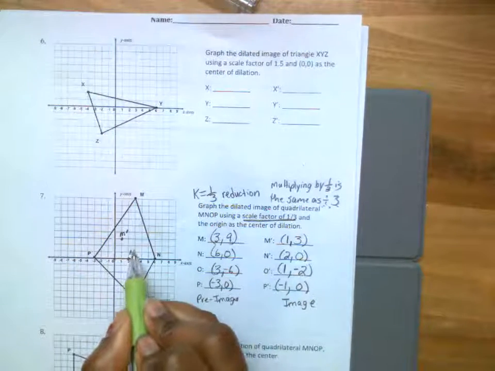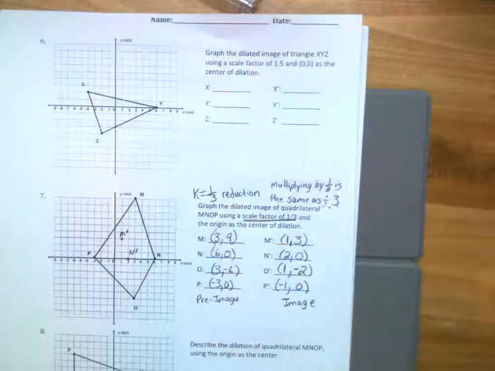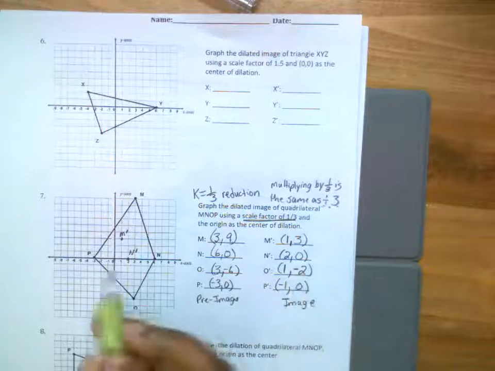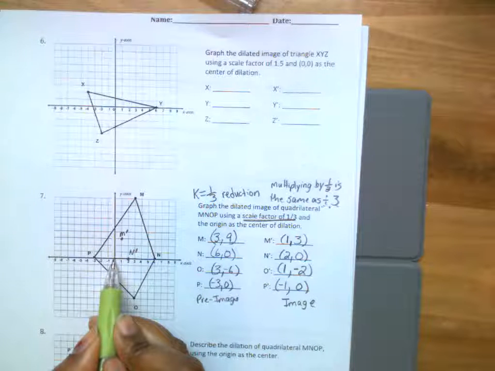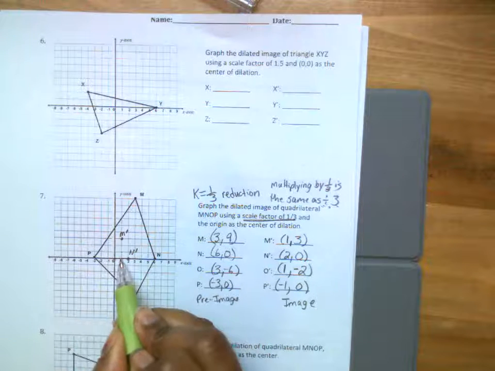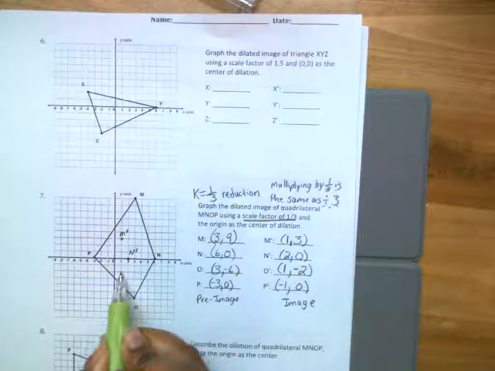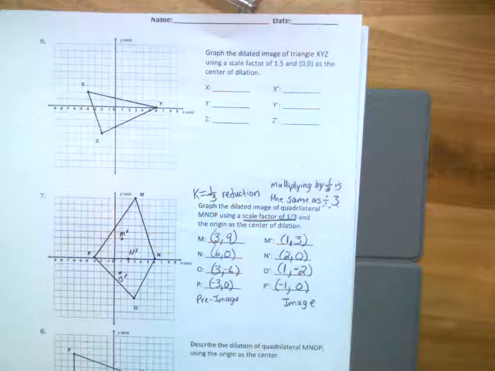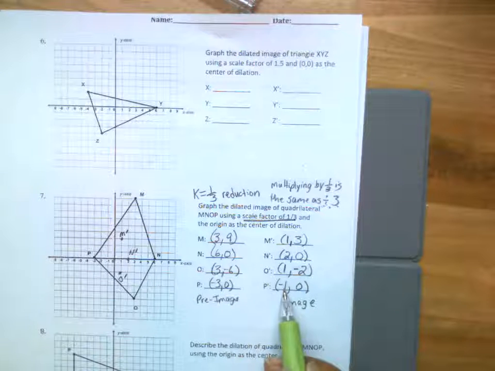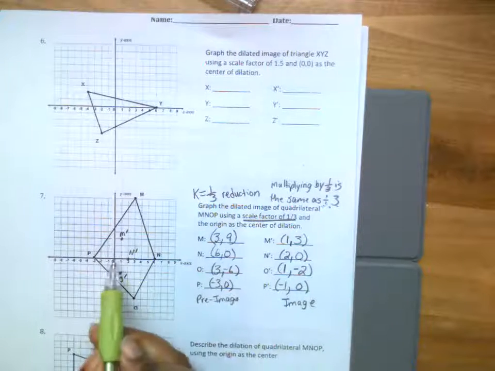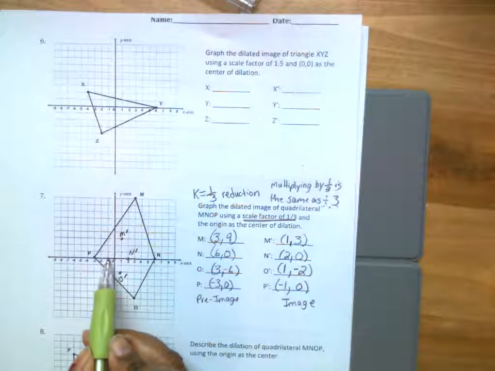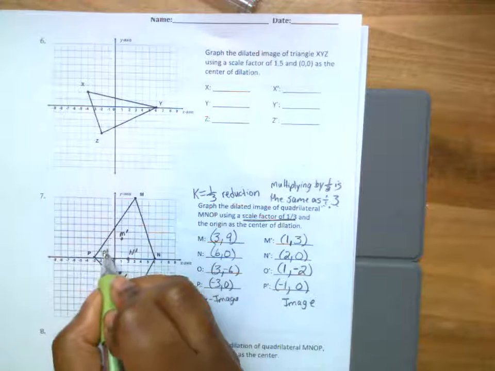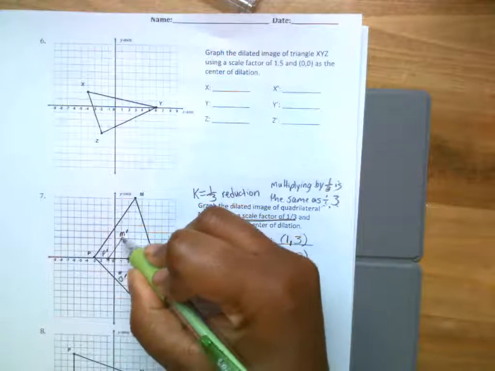This is N prime. Then I have 1, comma, negative 2. So I go over to the right 1 and I go down 1, 2. This is O prime. And for P prime, negative 1 and 0. So I go to the left 1 time. 0 means you're not going to go up or down. So this is P prime. And I connect.